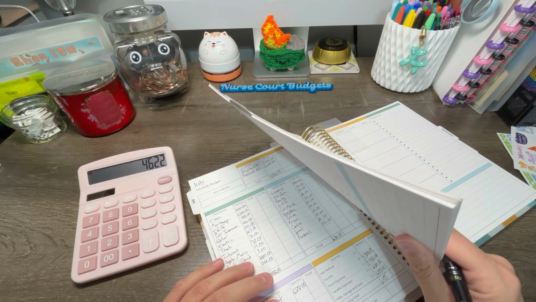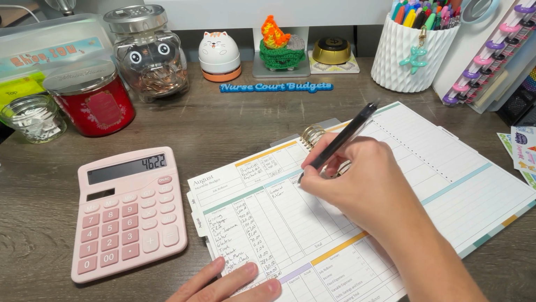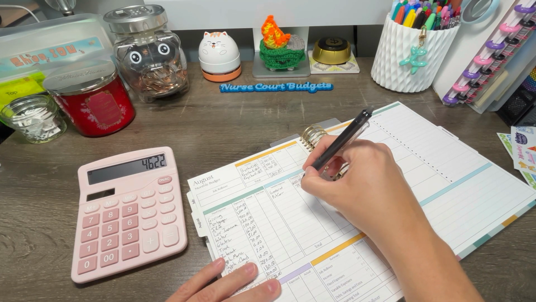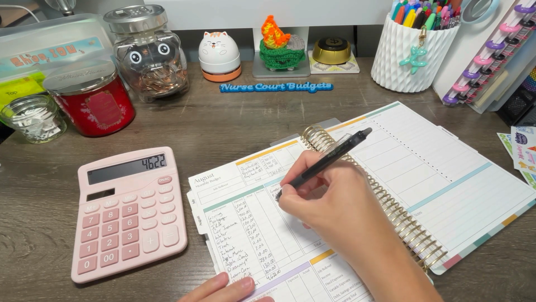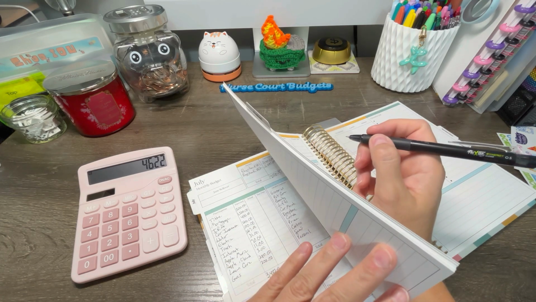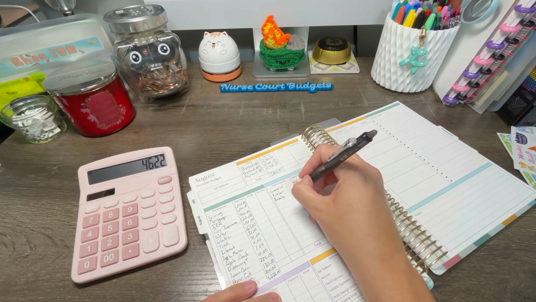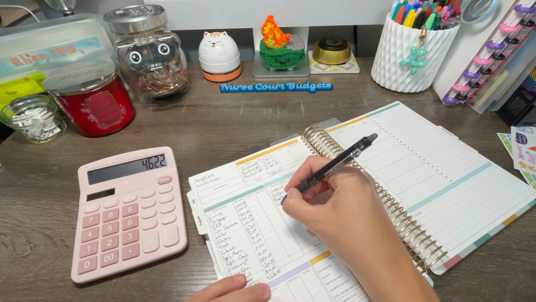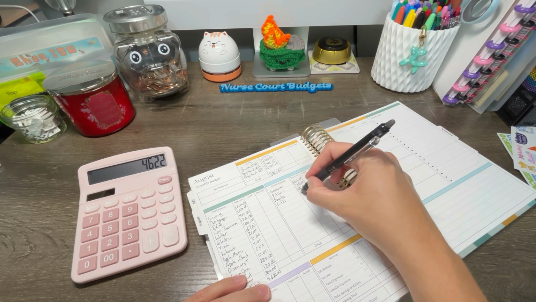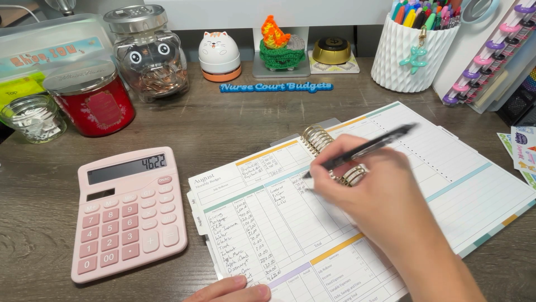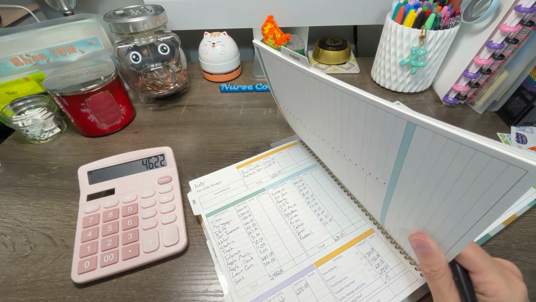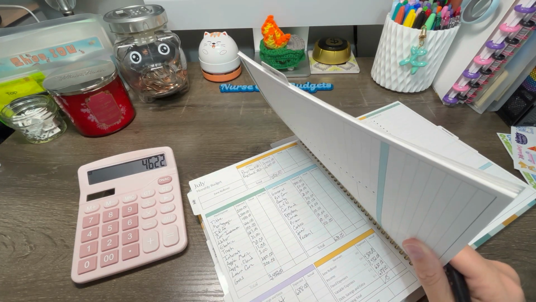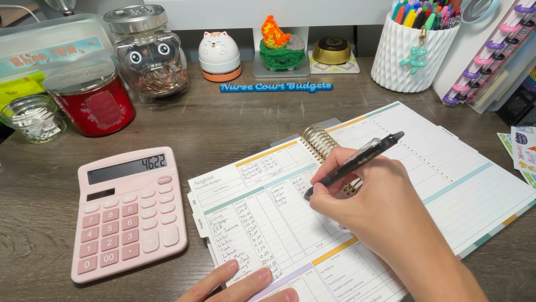So I've got 75 for pet care. And then beauty gets 15 weekly, so that would be 45. Gifts will get 30. So I generally do $10 a paycheck. Car maintenance is $15 a paycheck, so that's going to be 45.